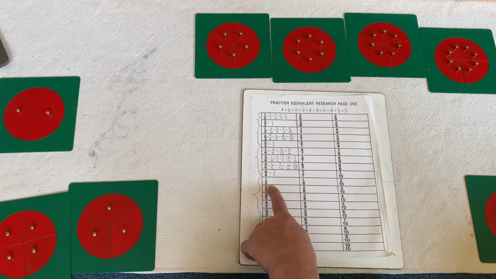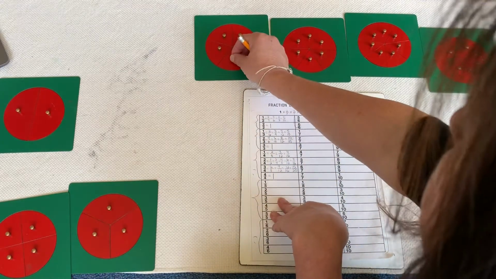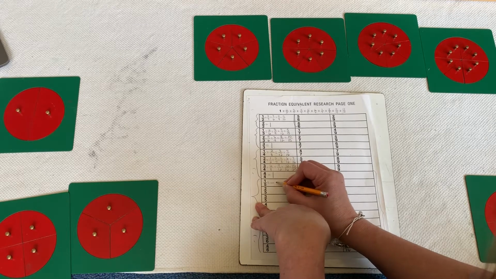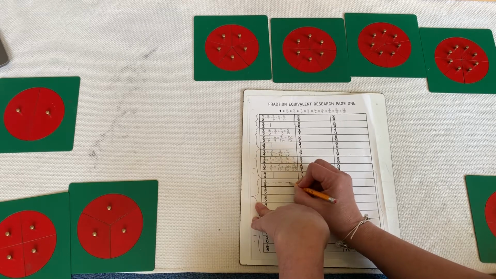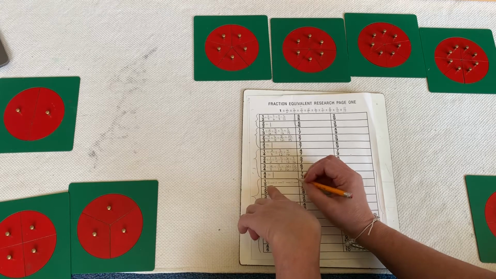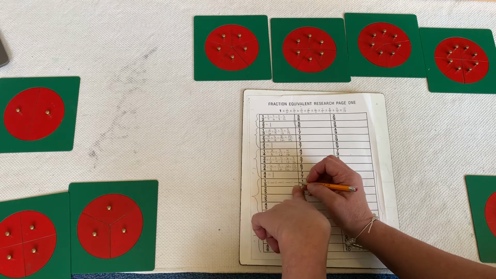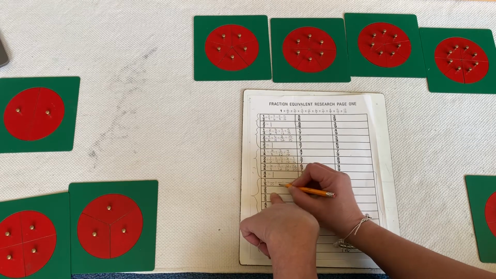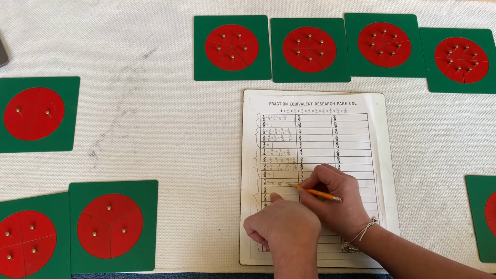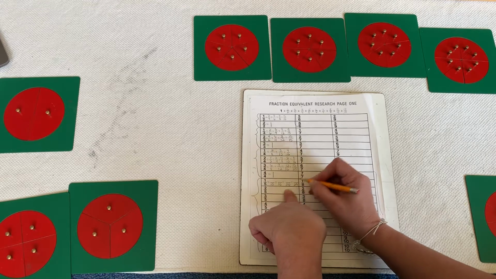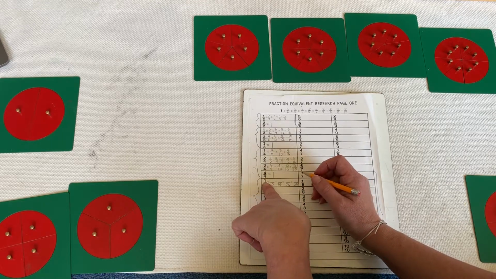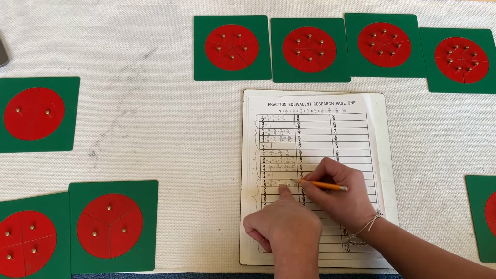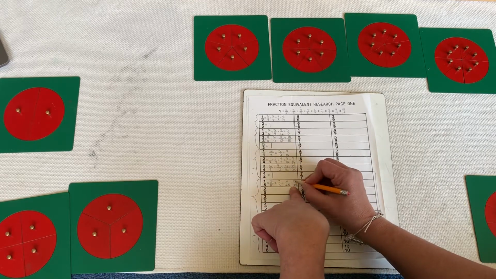1/5. I don't think we need to do them all again, do we? So if we're counting by 5s on the denominator, then we're going to count by 1s on the numerator. So 5, 10, 15, 20, 25. Count by 1s on the numerator. 1, 2, 3, 4, 5.